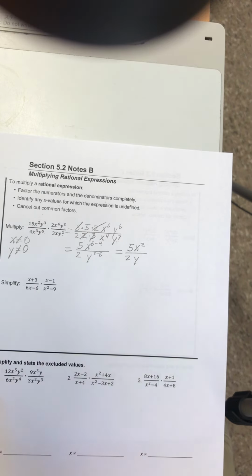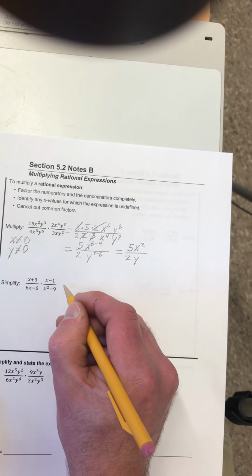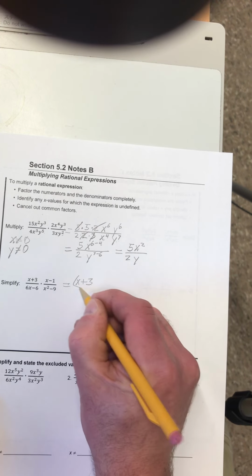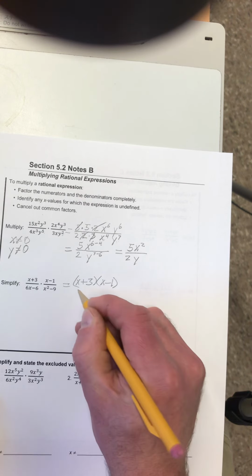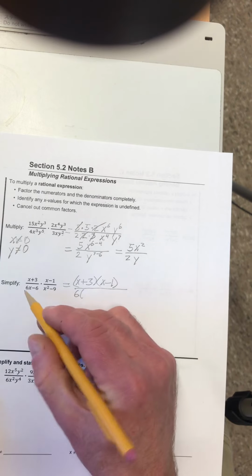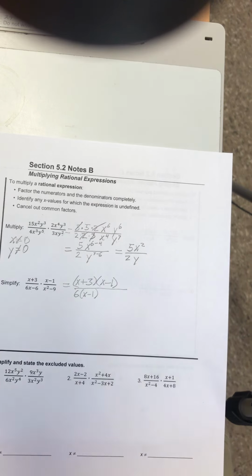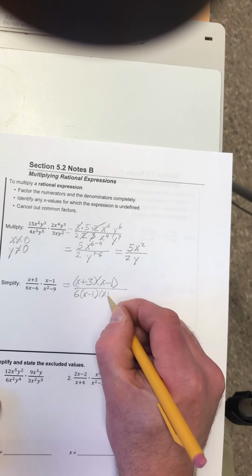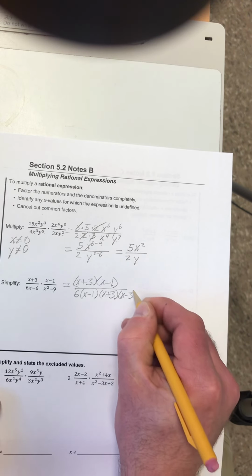Okay, so the next example, we actually have some binomials. We've got x plus 3 times x minus 1 over 6 times x minus 1. And then for the x squared minus 9, that would factor into x plus 3 and x minus 3 because those are a difference of perfect squares.